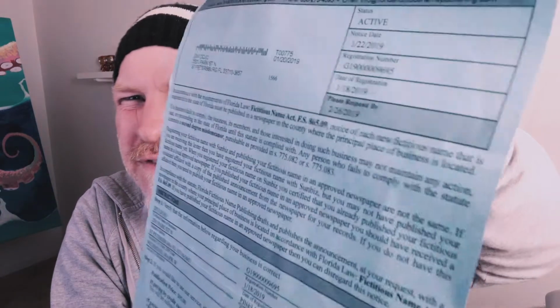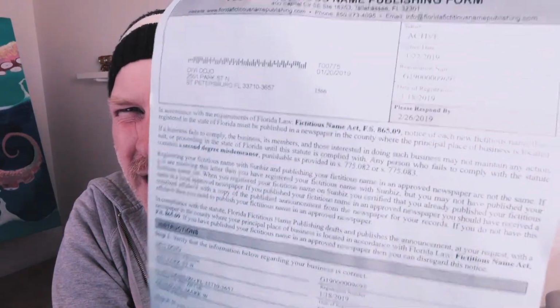And this is another one. Looks very official. Again, they're asking for $100 plus to fulfill. You don't have to do that. All you have to do is find a local paper. It can be a small paper. They just have to say within their site that it will fulfill your fictitious name requirement, and most do. And they offer that service.